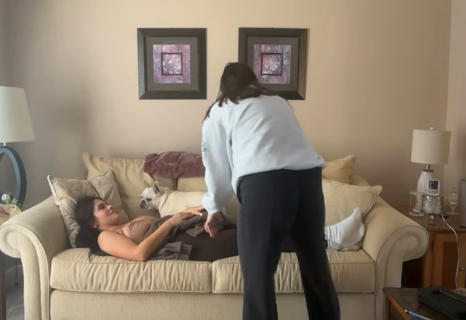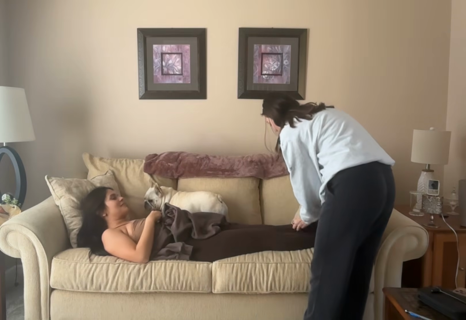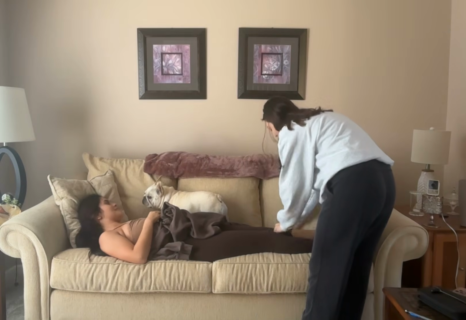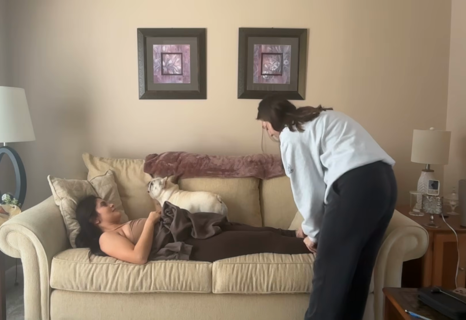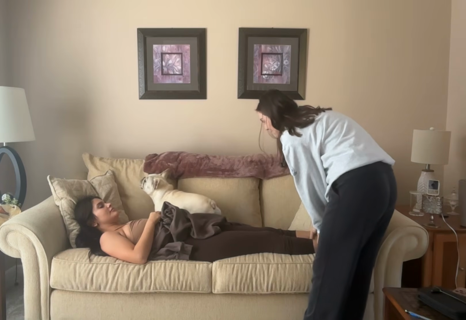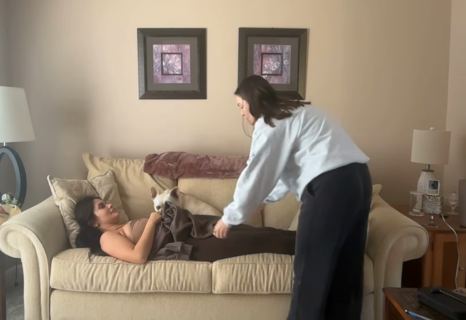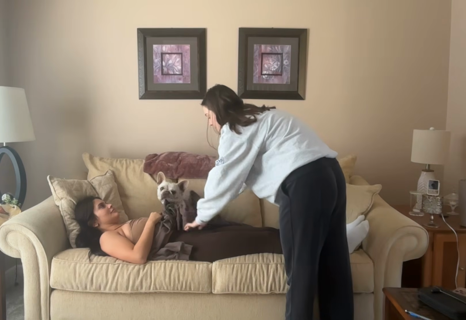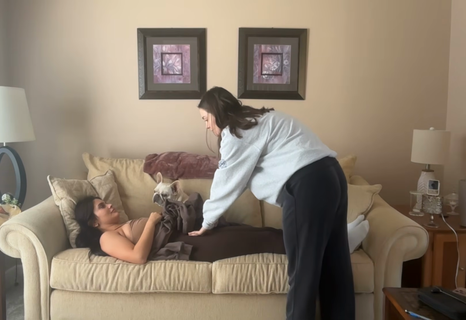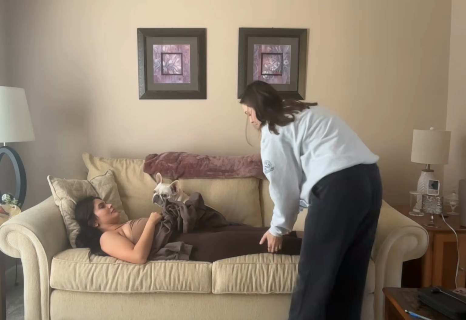Moving down to the legs, I'm going to assess the color of her legs, the temperature of her legs, checking for any edema. Then I'm going to palpate her femoral pulses. And her popliteal.